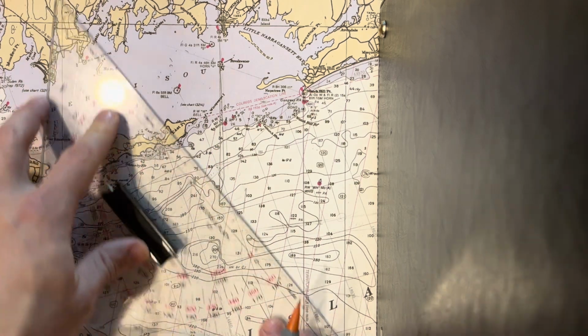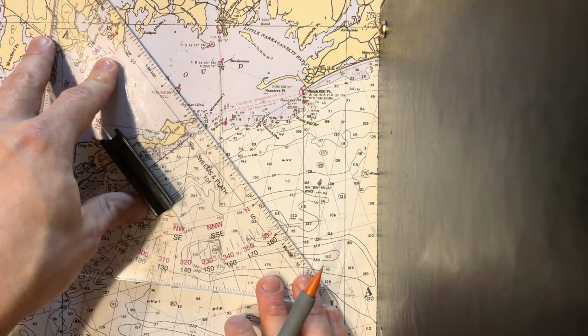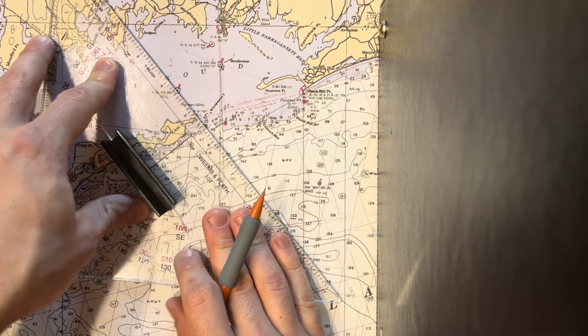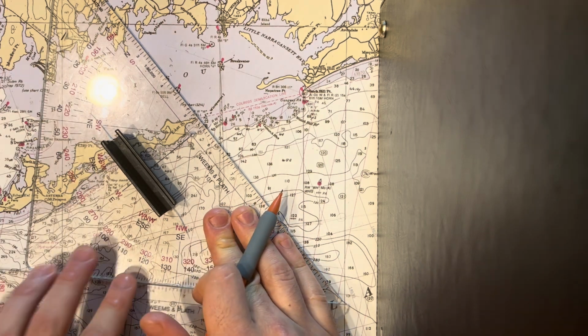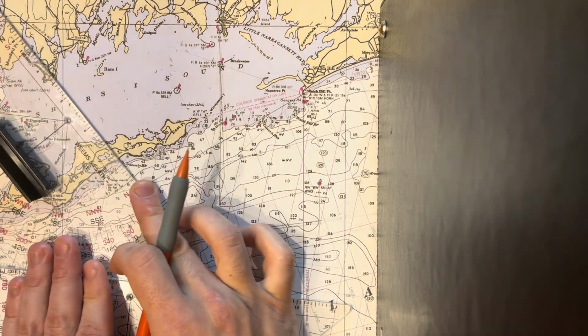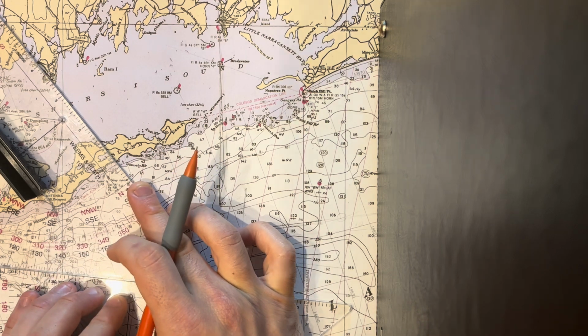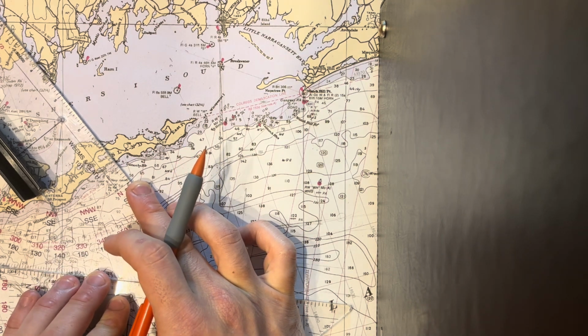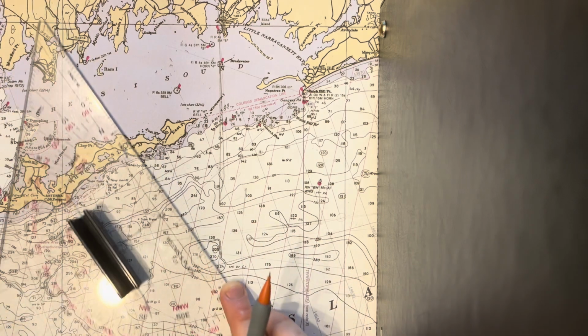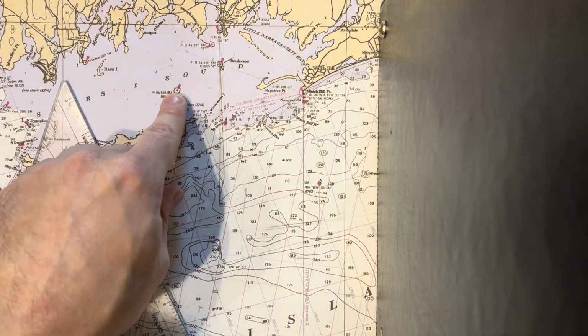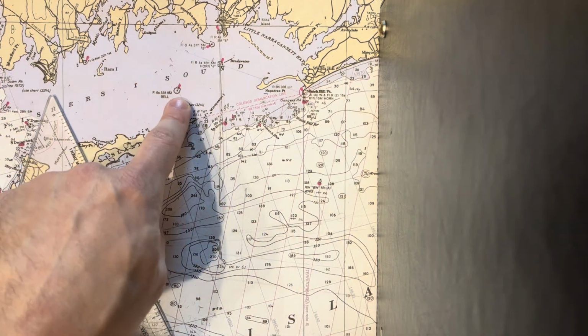And then your third line of position, I have to actually measure this because again, I didn't make up any of these bearings or ranges to begin with. Measure it out. 3, 2, 1. Okay. You take the bearing of this light and it bears 3, 2, 1 true.